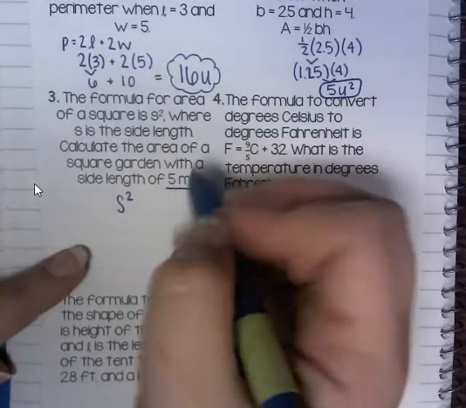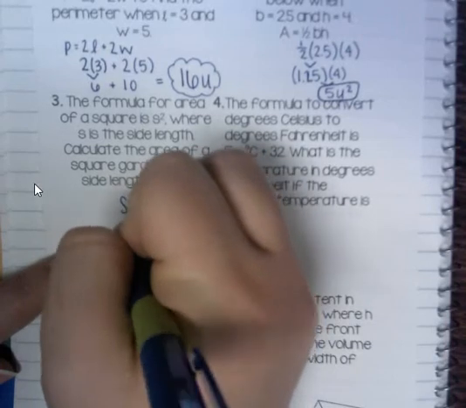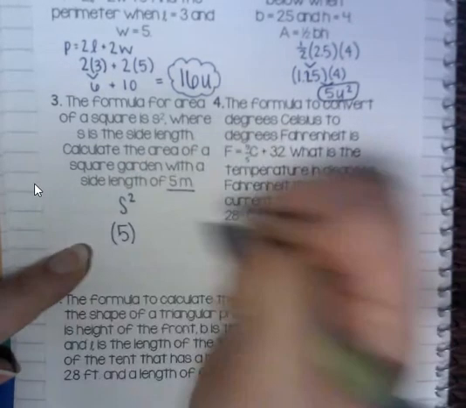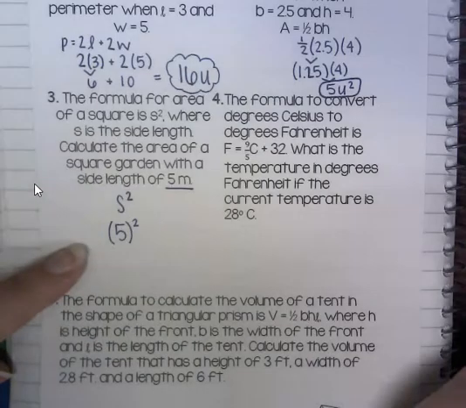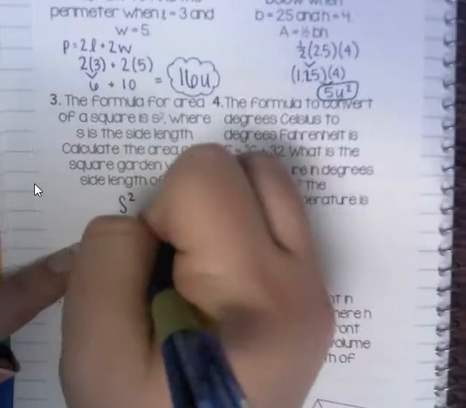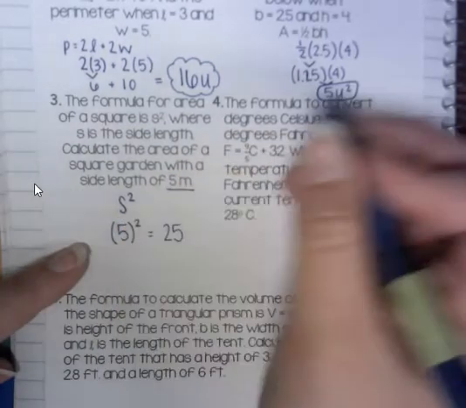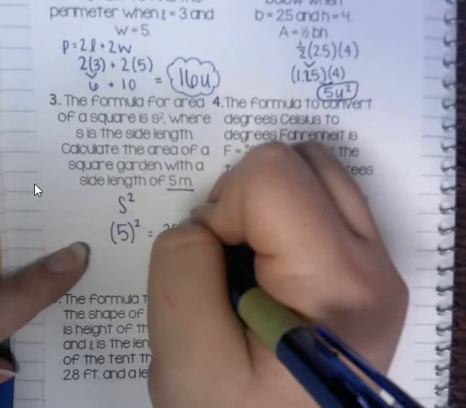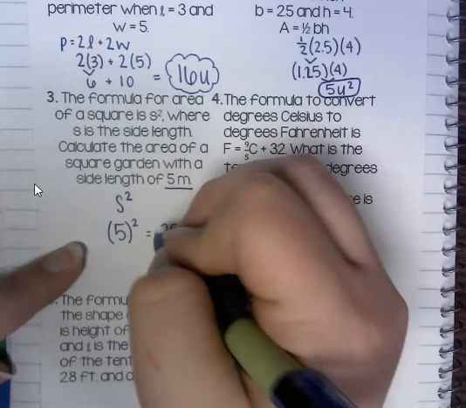So we'll substitute s for 5. Put that in parentheses. Bring down your square. 5 squared, we know, is 25. So the area would be 25 meters squared.